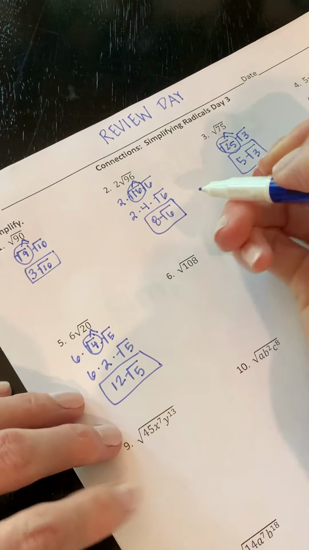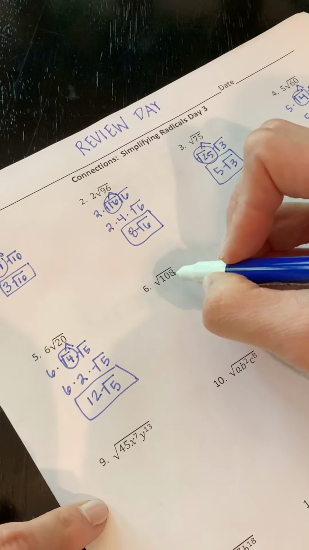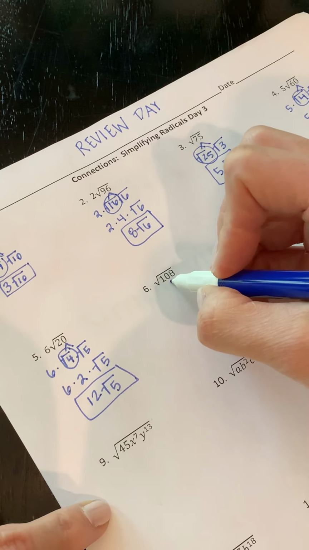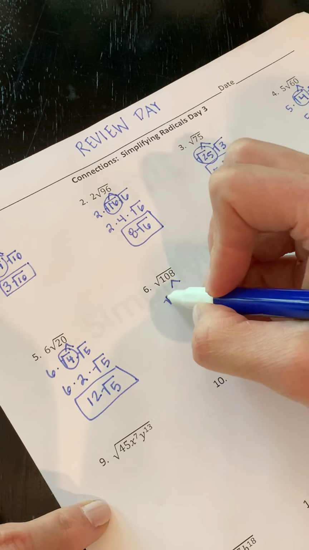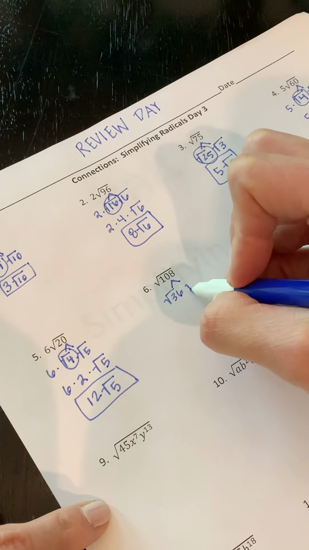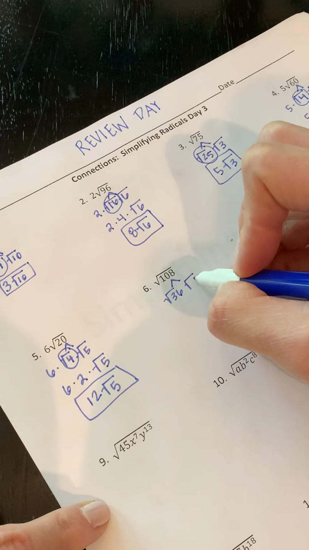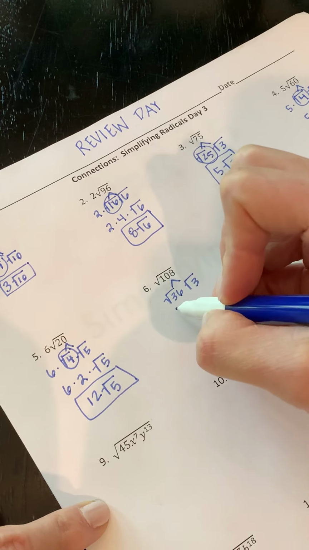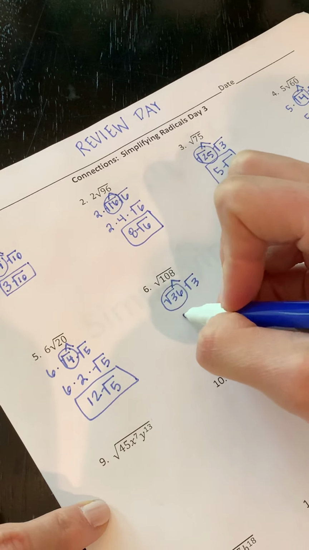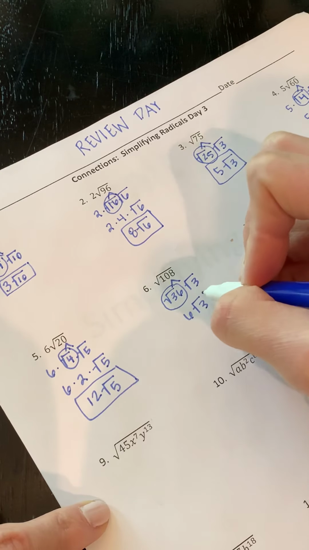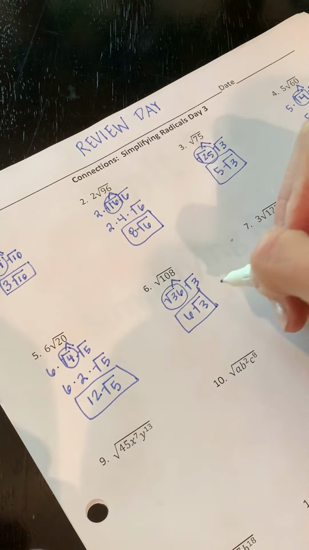Number 6. You've got 108. You might need your calculator to help you test some perfect square factors. Once you do that, you'll see that 36 is a perfect square that goes into 108. Practice that. Don't just wait for me to tell you the perfect square. Use your calculator and help make sure you know how to figure that part out.